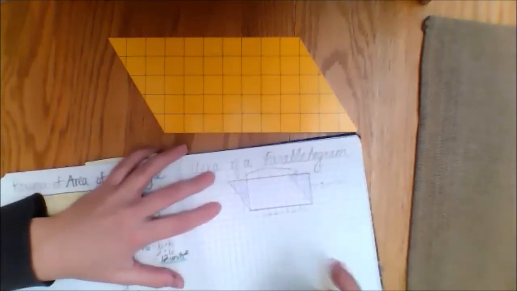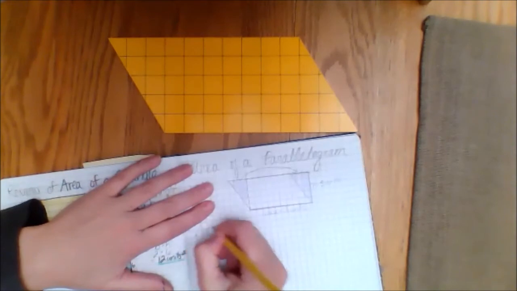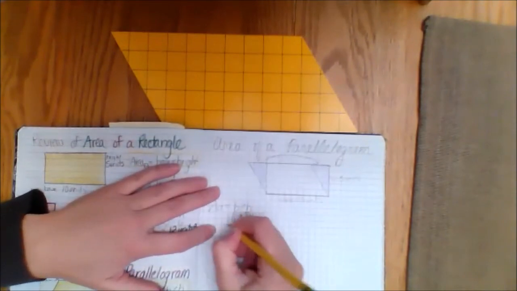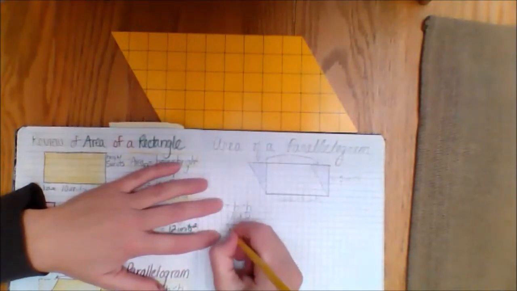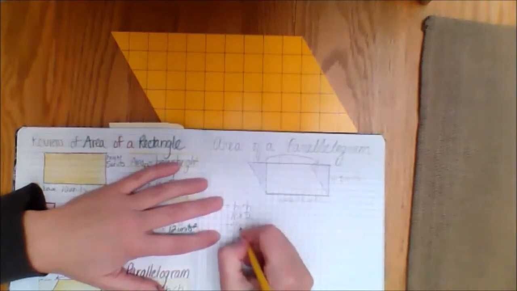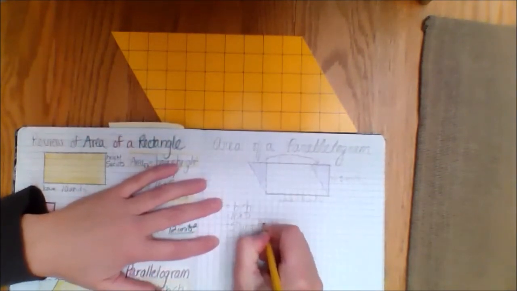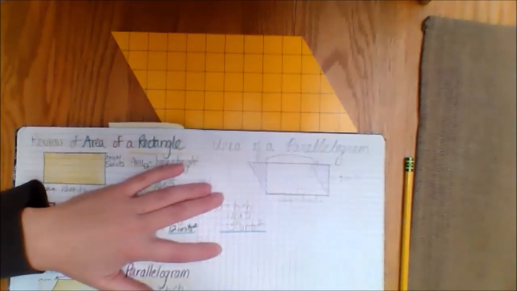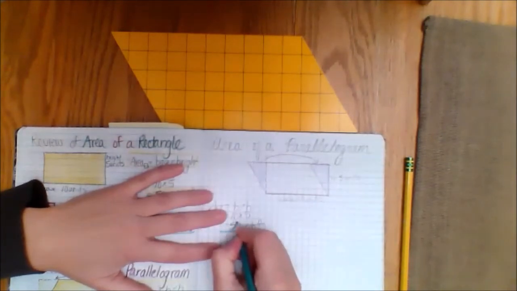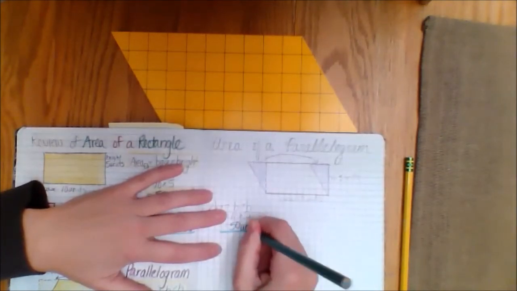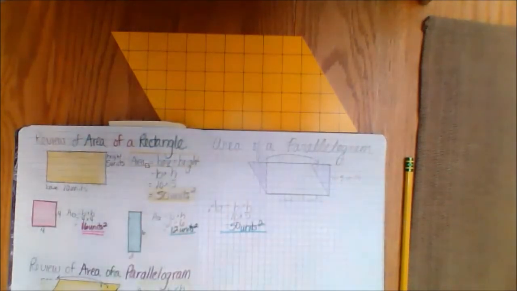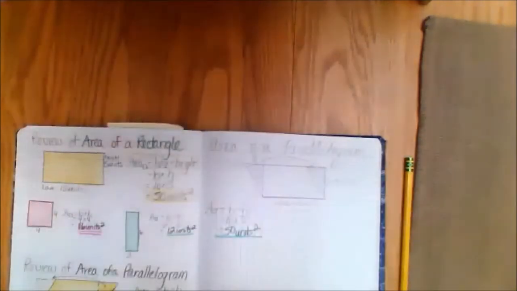When we solve this using our equation, area of a parallelogram equals base times height. Our base equals 10. Our height equals 5. Selena, what's 10 times 5? 50. And remember, area is always measured in units squared. So there is our answer. 50 units squared. Units squared.